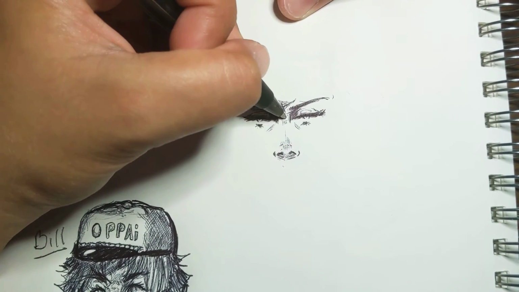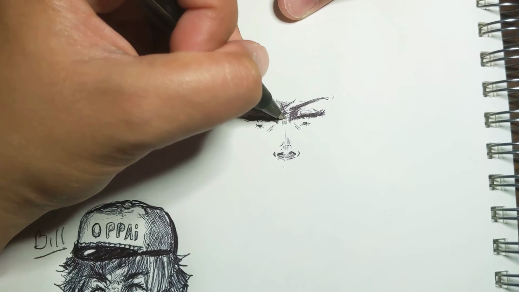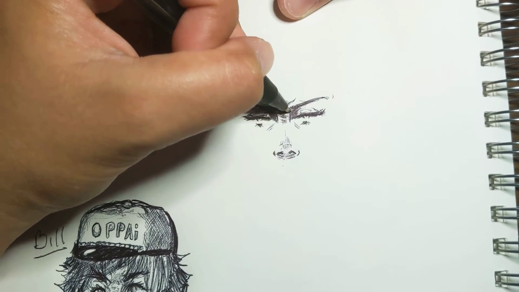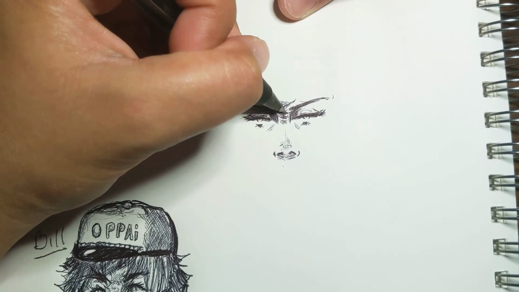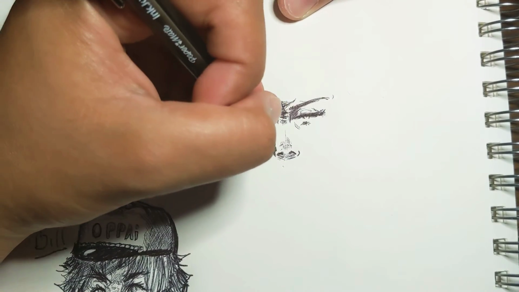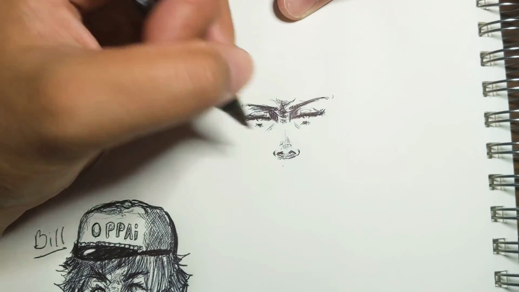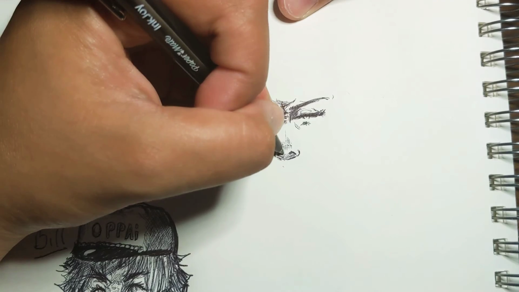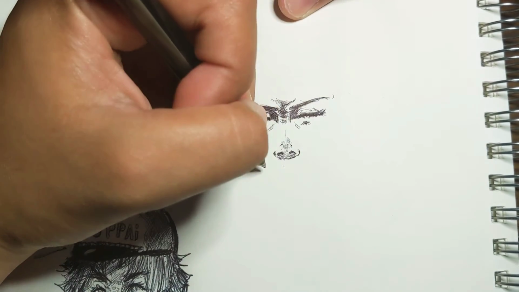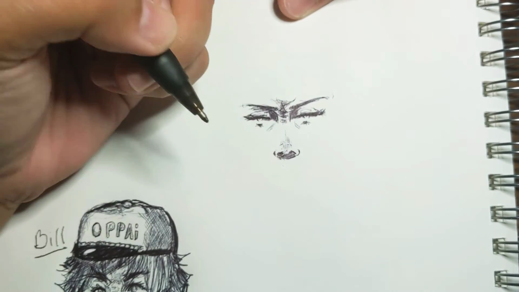There. I don't really know what any of this is, what it's called, or what the techniques are called. I just kind of do whatever. Okay. Make it just a little darker.